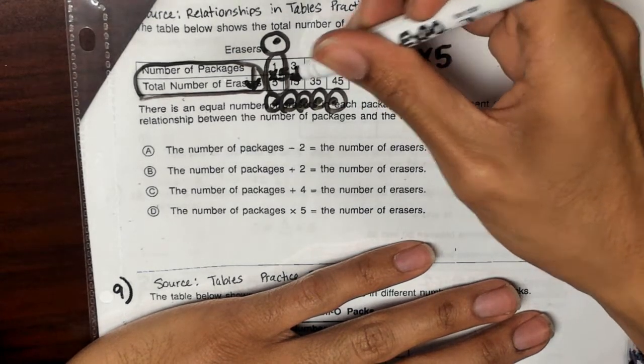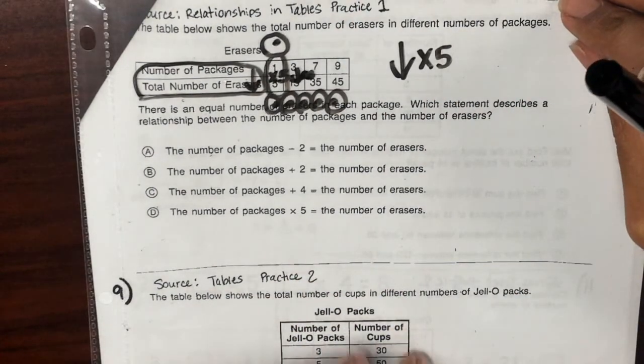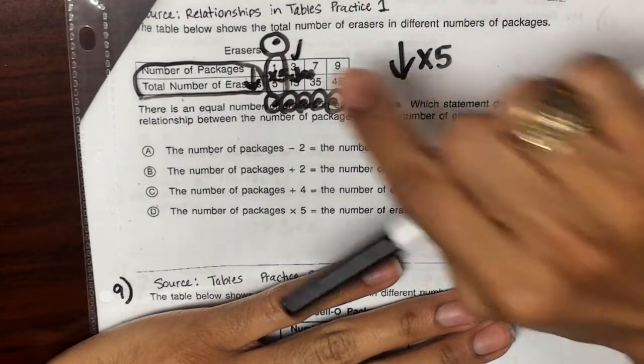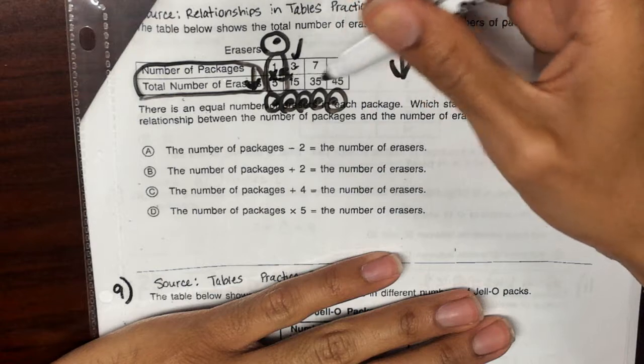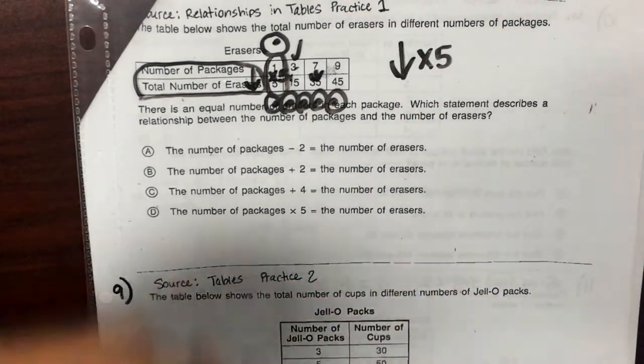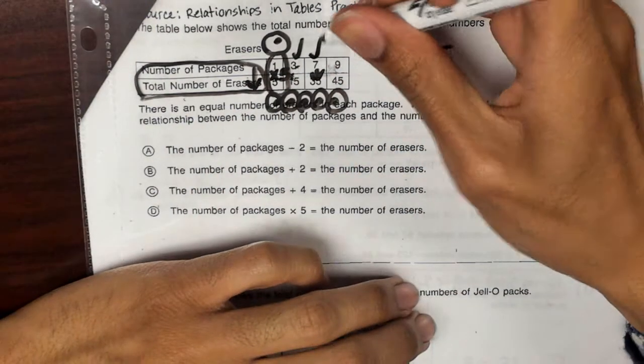Let's start with 3 times 5, and let's see if that equals 15. I can sing the 5 song for that one. 5, 10, 15. It does match, so that's a check mark. Now I need to focus on the next pair. 7 times 5 should equal 35. 5, 10, 15, 20, 25, 30, 35. And it does, so that's a check mark.